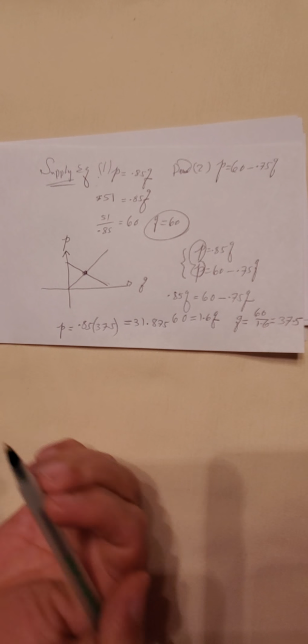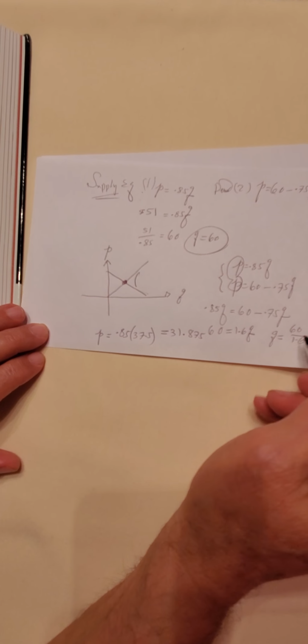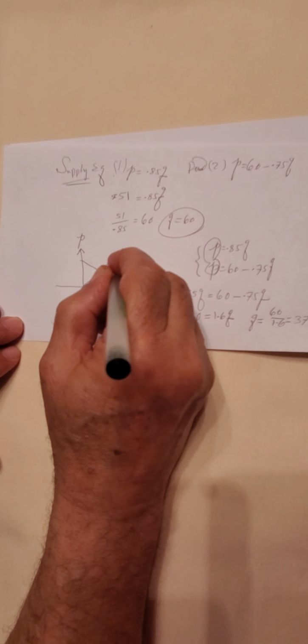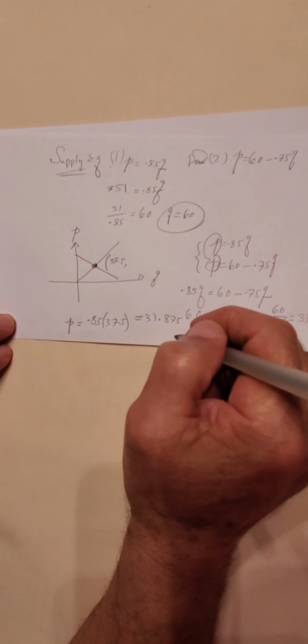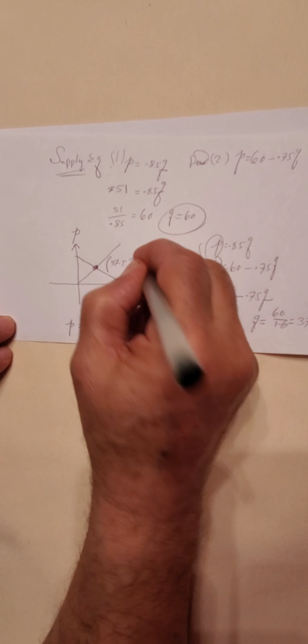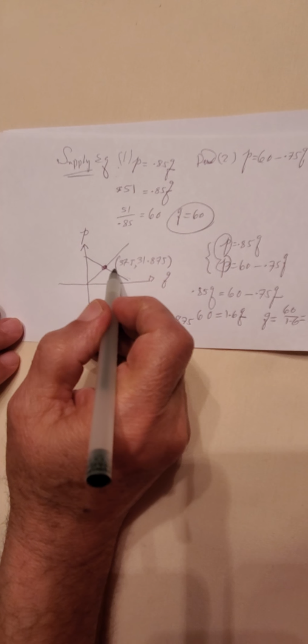So Q and P together are this point. The point is (Q, P): Q is 37.5 and P is 31.875. This is called the equilibrium point.